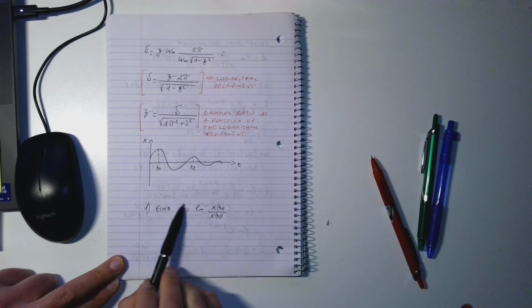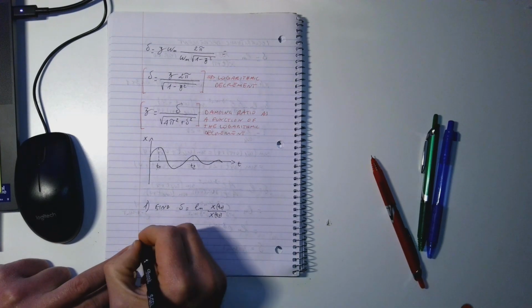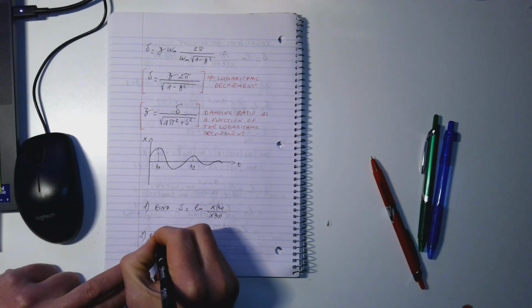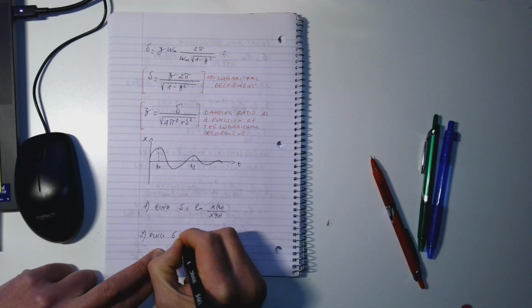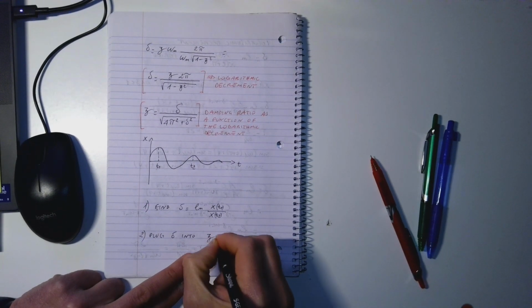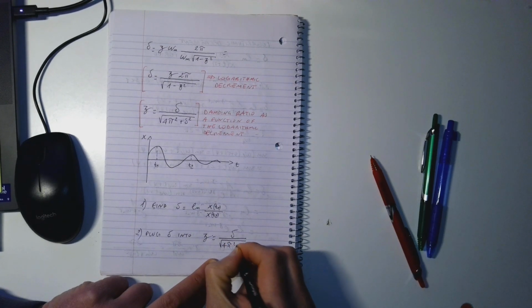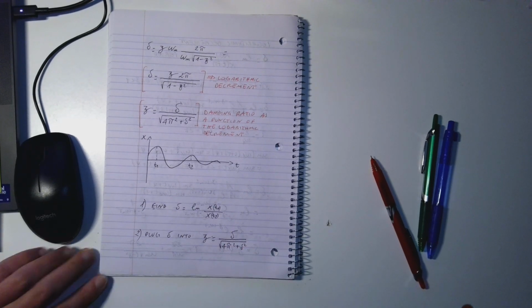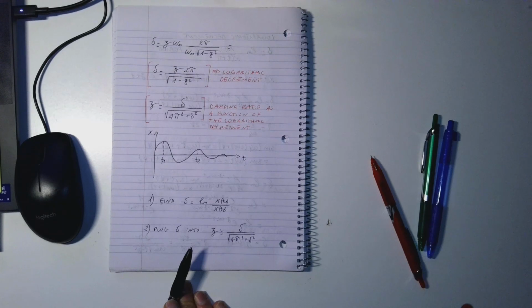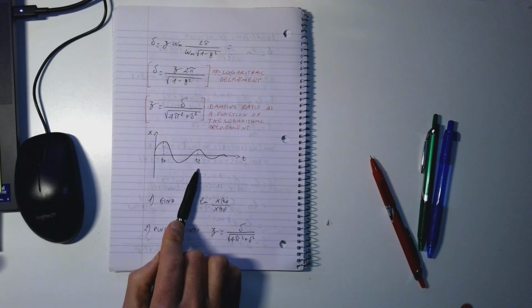Once we have this value here, we can actually plug in this expression here so that we can find zeta. So basically we start from the actual behavior of the system.